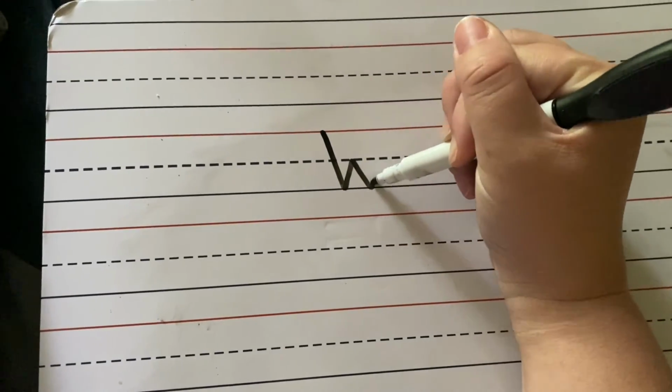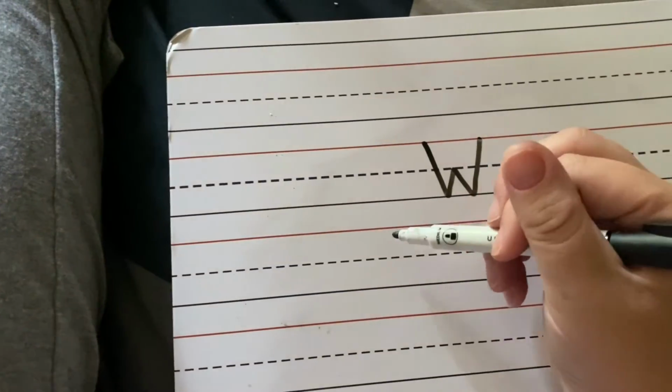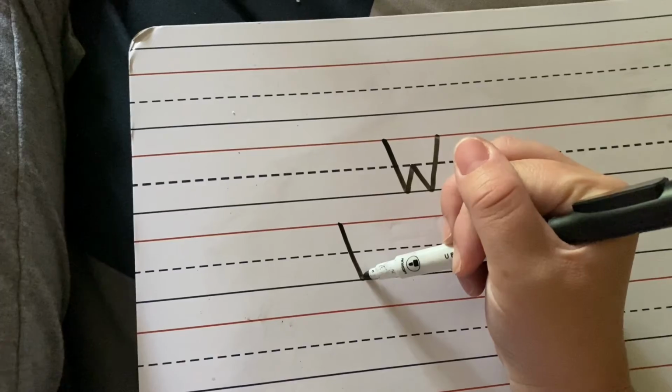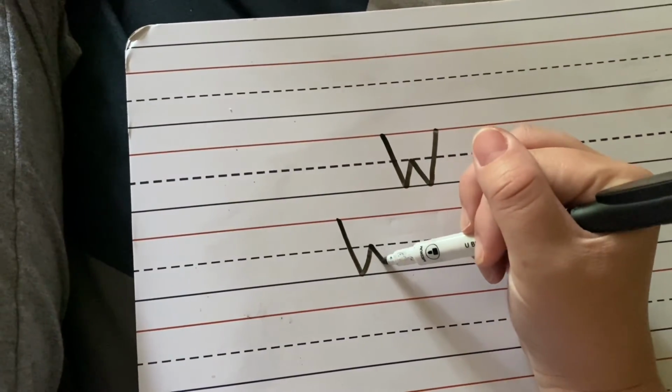Next is a capital W. W is kind of easier because it's straight lines. You start at red, down to blue, up to the dots, down to blue, up to red. It's kind of like an upside down M.